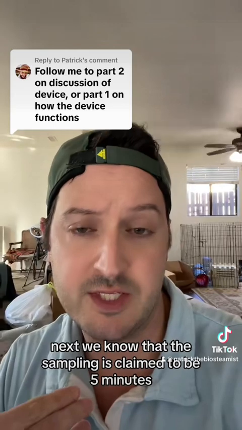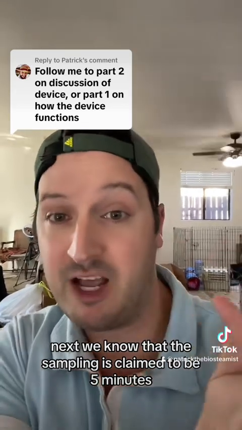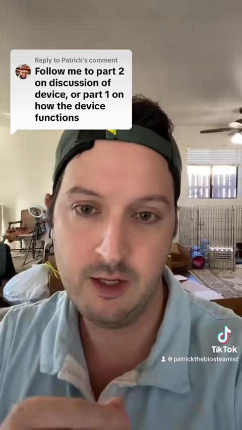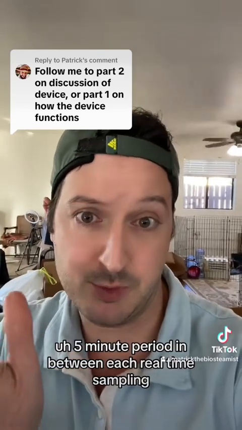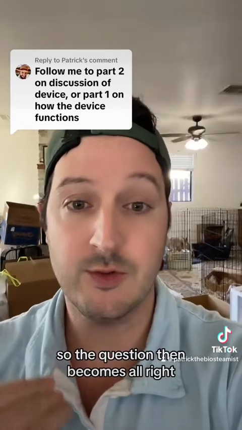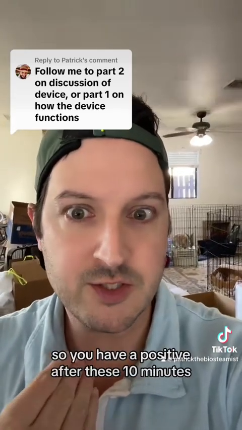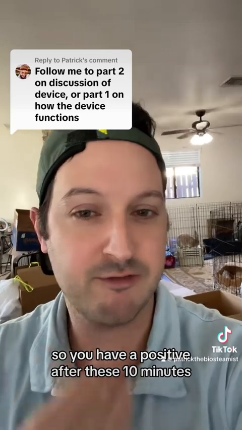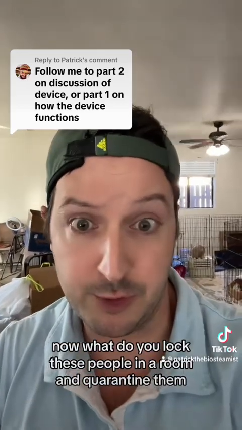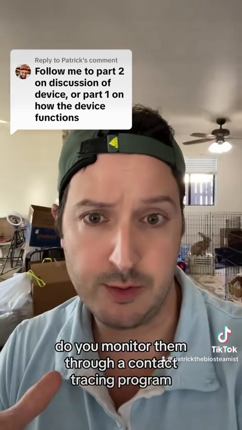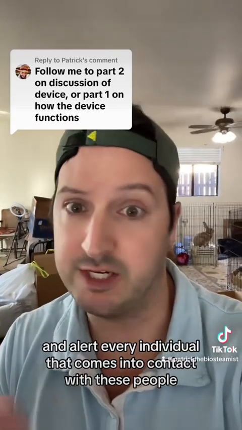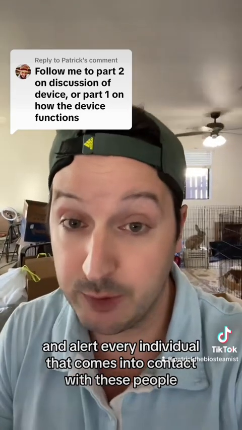Next, we know that the sampling is claimed to be 5 minutes, but it's actually 10 minutes because you have to have a calibration 5-minute period in between each real-time sampling, so it's actually 10-minute sampling. So the question then becomes, all right, you have a positive after these 10 minutes, now what? Do you lock these people in a room and quarantine them? Do you monitor them through a contact tracing program and alert every individual that comes into contact with these people?